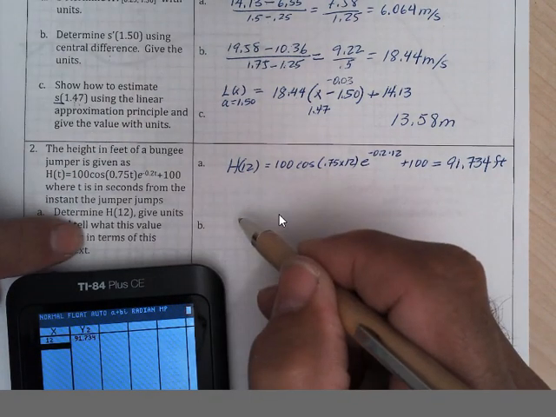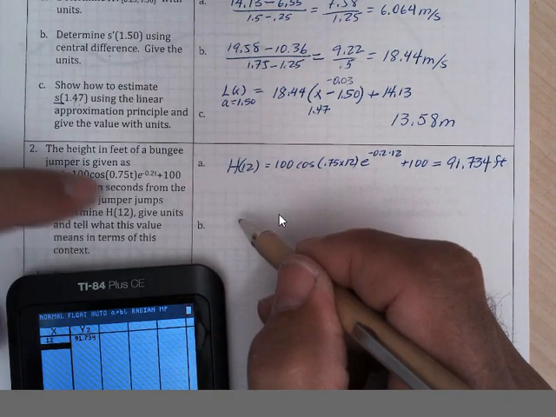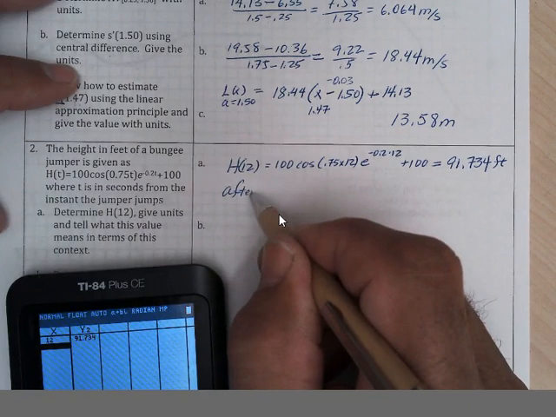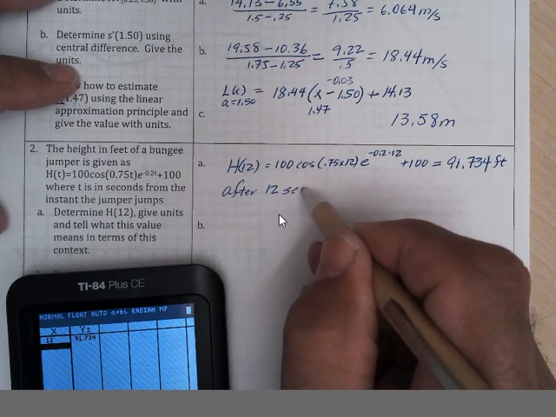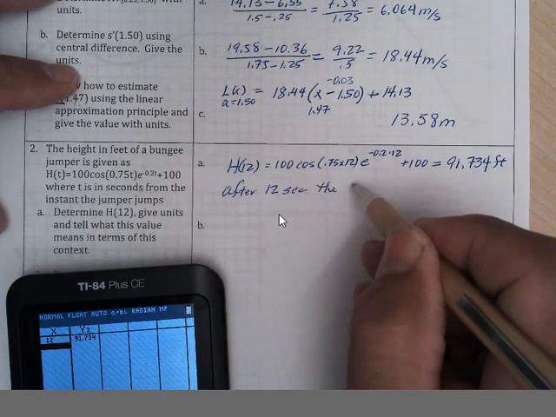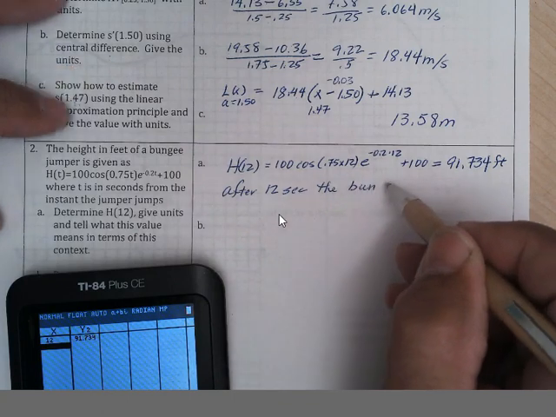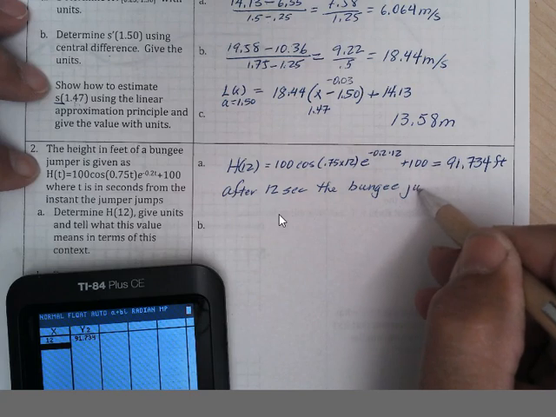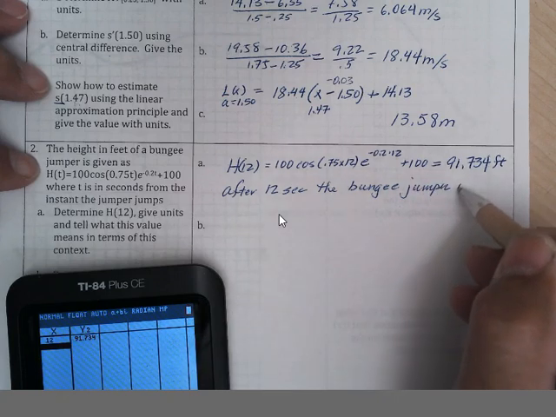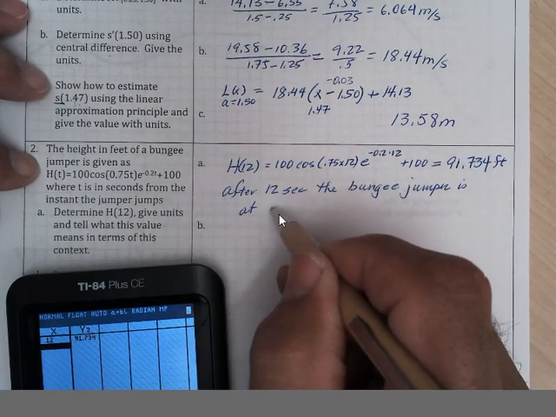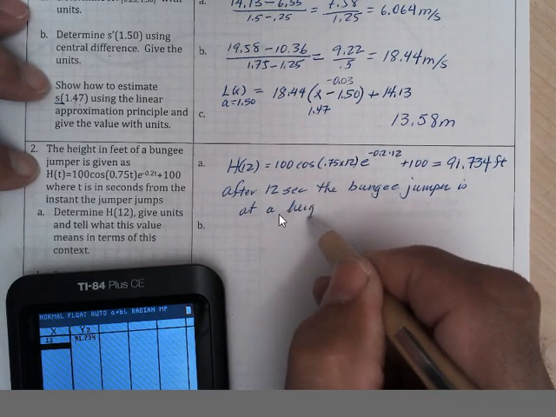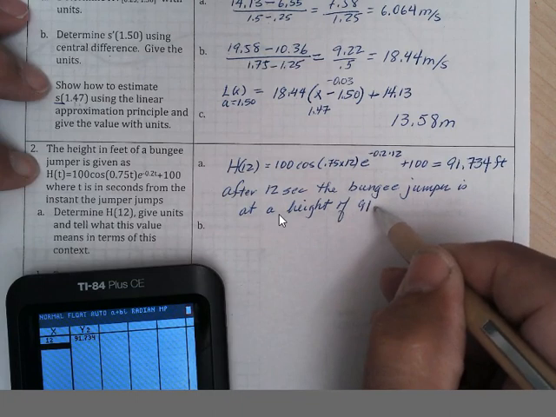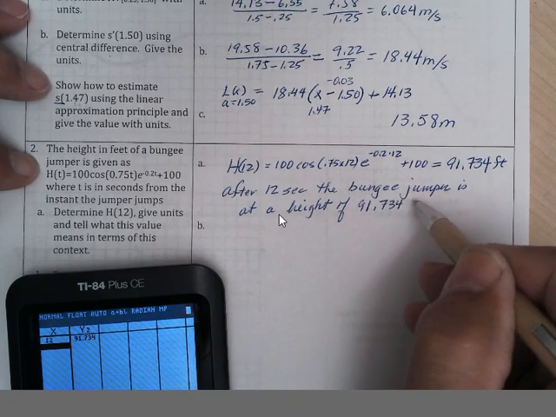And to answer the second question and tell what the value means, after 12 seconds, the bungee jumper is at a height of 91.734 feet.